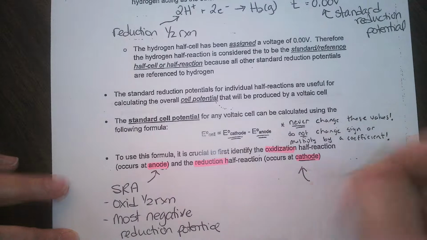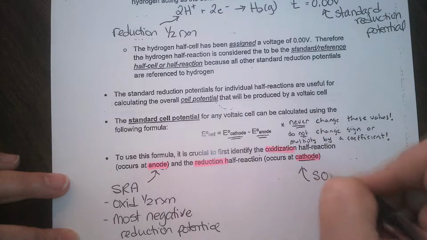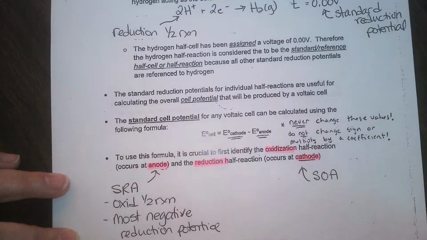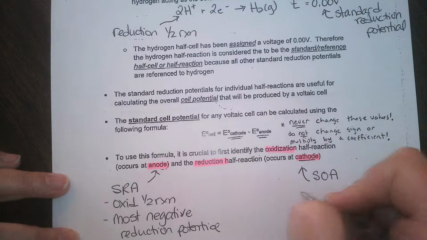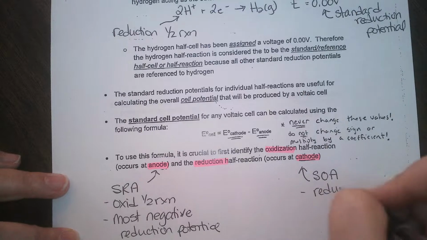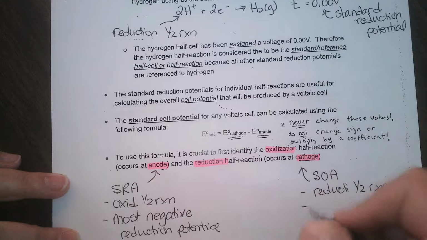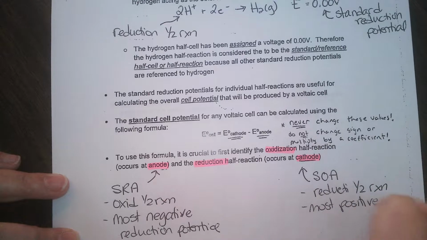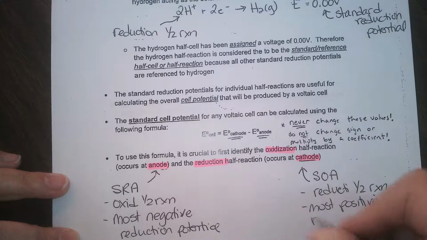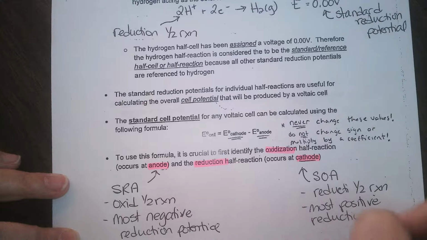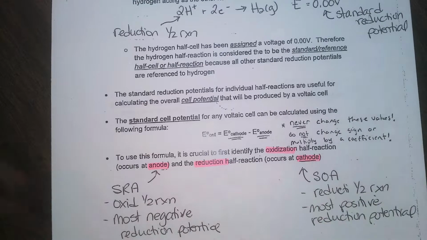At the cathode, this is going to be my strongest oxidizing agent, which means that it must be my reduction half reaction, and it's the most positive reduction potential. Let's look at that. Let's see if they're telling us the truth.